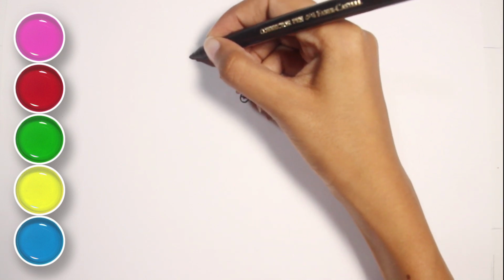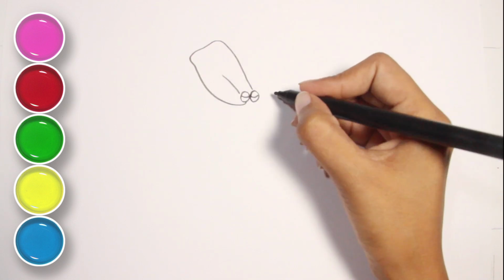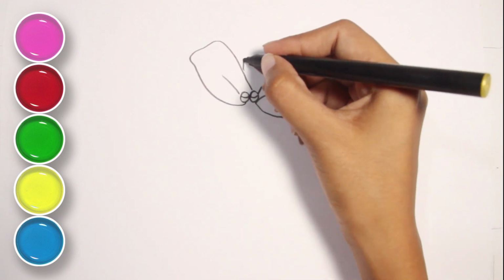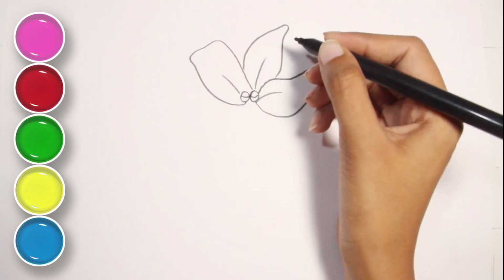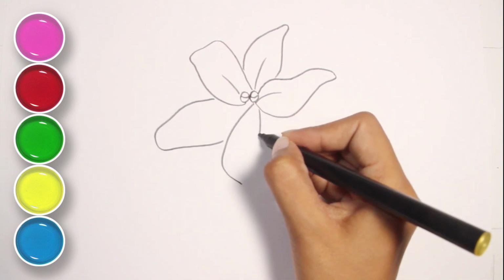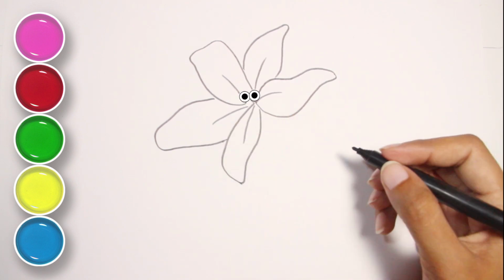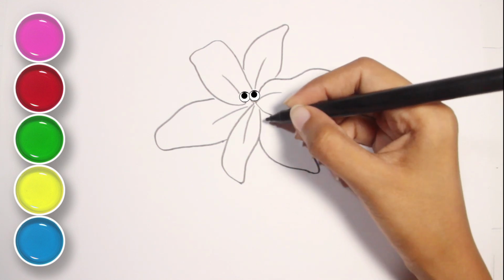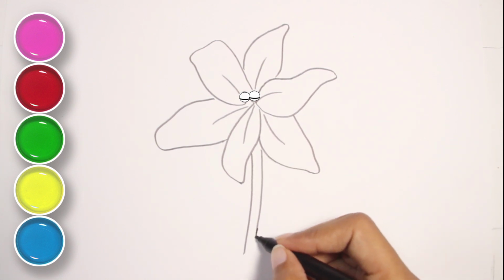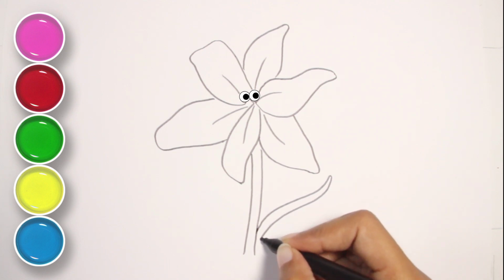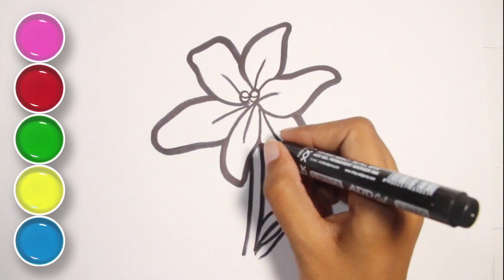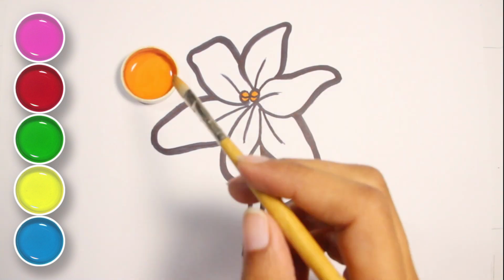Let's start with the orange flower. We are starting with the petals. Let's color it together. Orange.